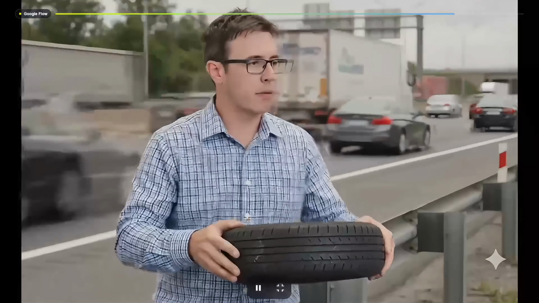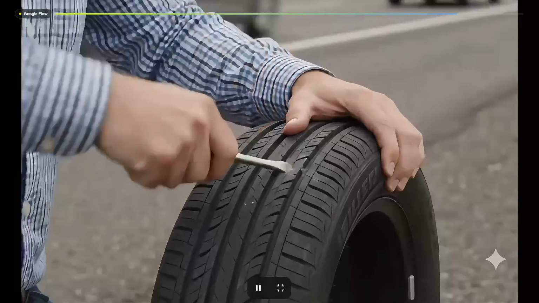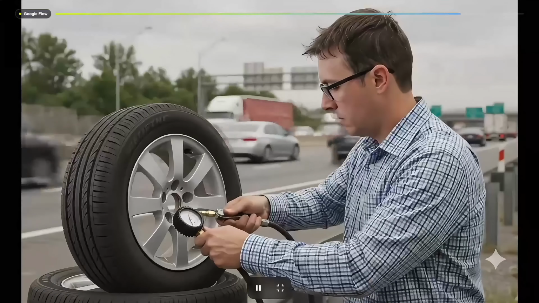Let's see where this leak is coming from. There we go. Good as new.